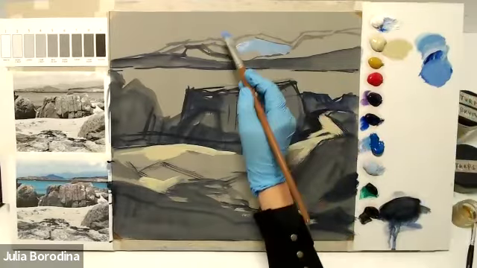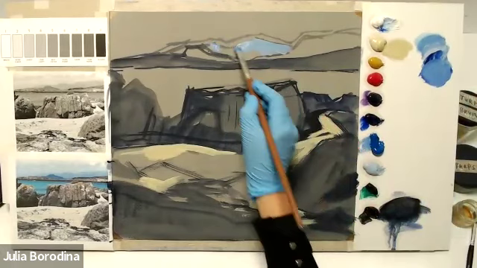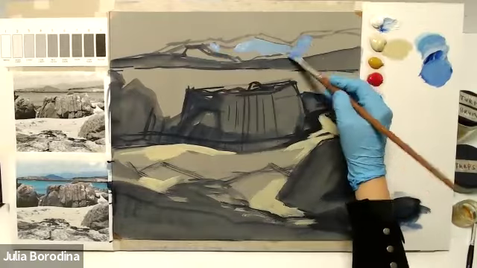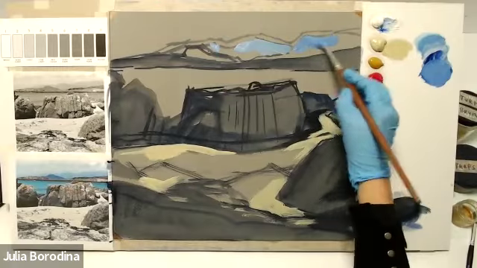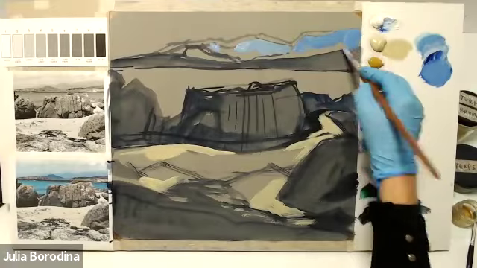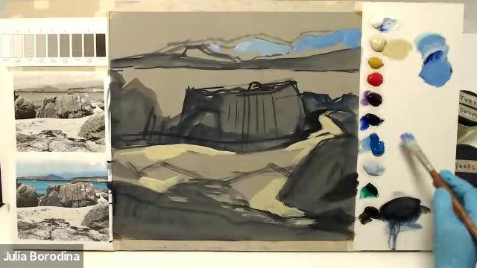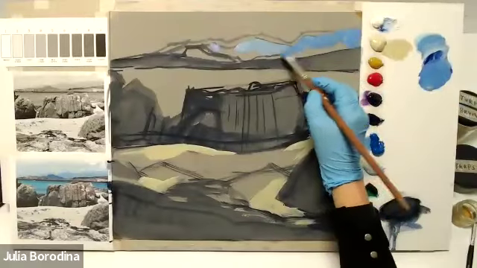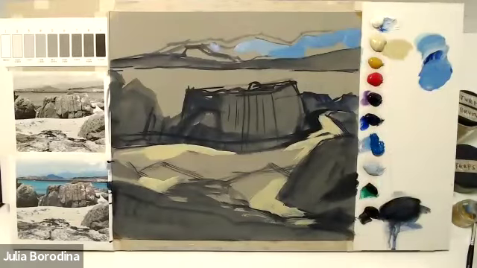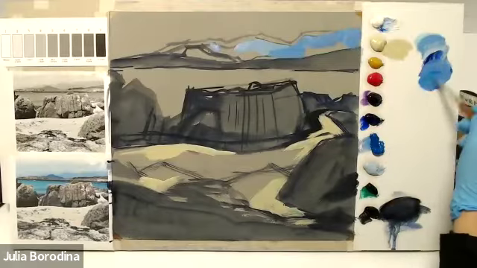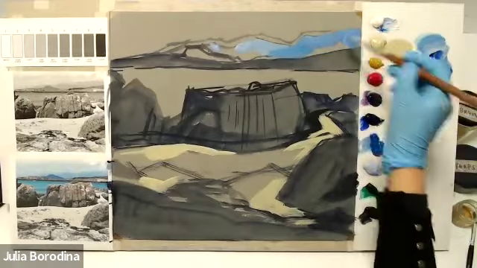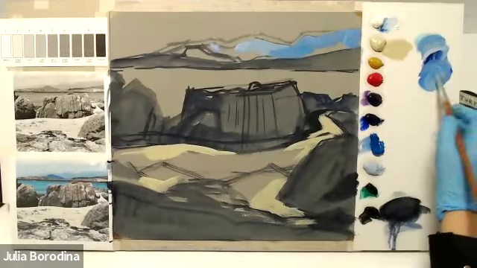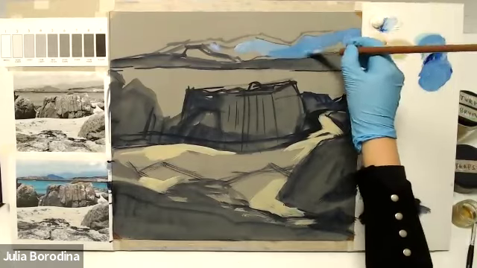Let me put this one close to my other, stronger ultramarine-like mountain. I think that will be okay here. And I will start varying my blue: cerulean with a little bit of ultramarine, then cerulean with much more ultramarine and less cerulean, a tiny bit more white, a tiny bit less white.